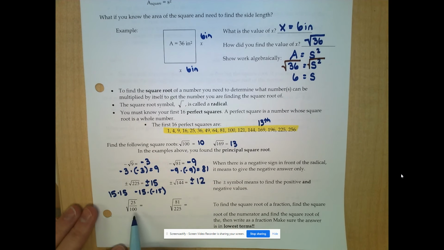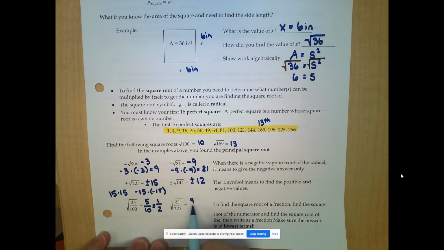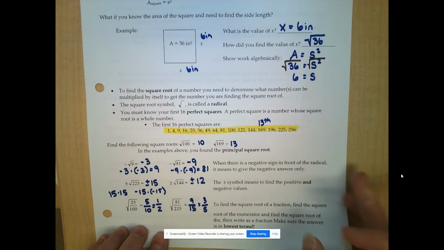And then what if we have a fraction under the radical? All we have to do is take the square root of the numerator and denominator individually. The square root of 25 is 5. The square root of 100 is 10. And then check to see that it's in lowest terms. 5/10 is the same as 1/2. The square root of 81 over 225 would be 9 over 15. And in lowest terms, that would be 3/5. Always have to check that it's in lowest terms.